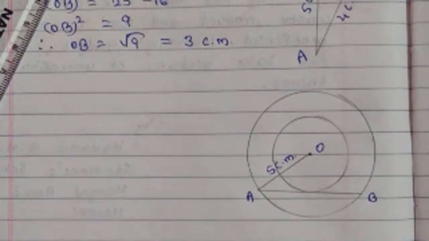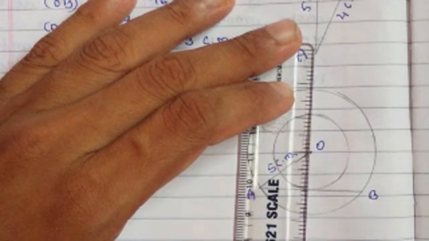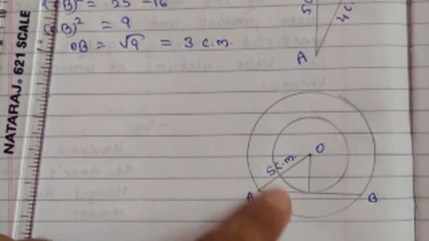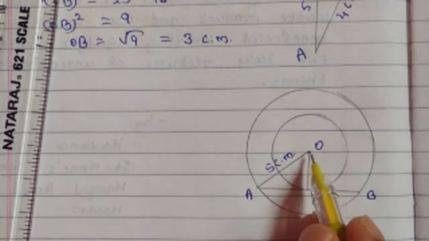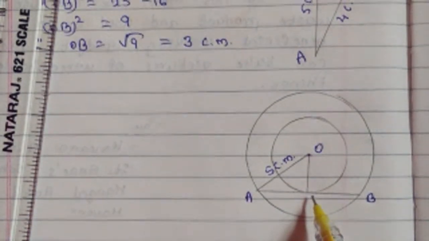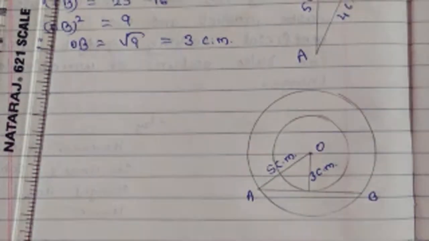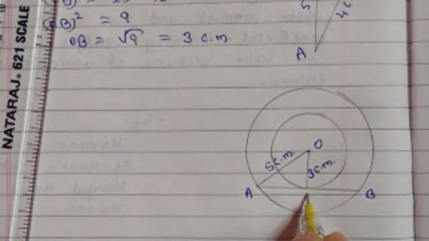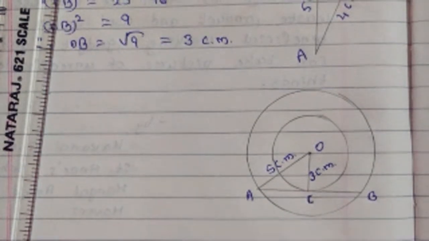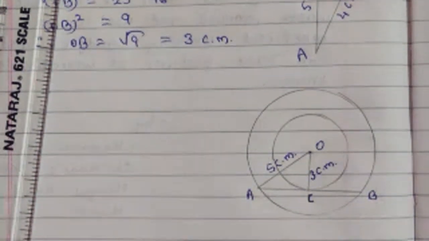Now we use the radius of the smaller circle. I will draw one perpendicular line here. This perpendicular line is the radius of the circle, because it joins the center and a point on the circle, so its length is 3 centimeter. I will call this point C. Now I have to find the value of AB. How do we calculate it? Any idea?